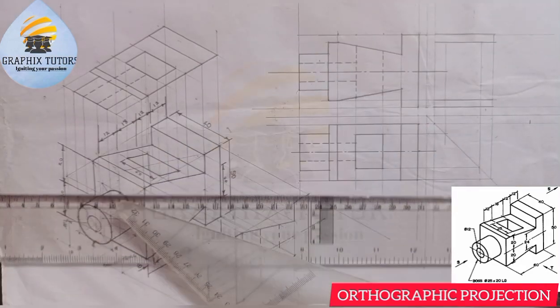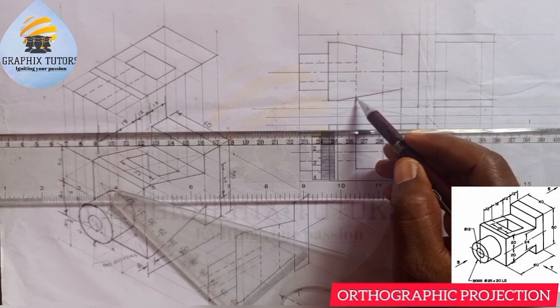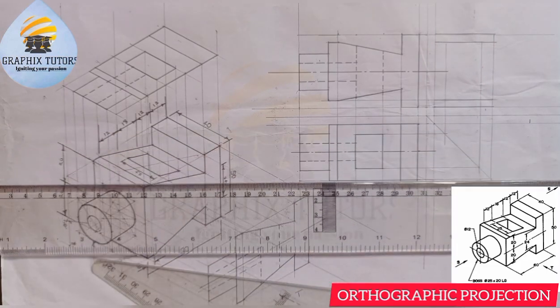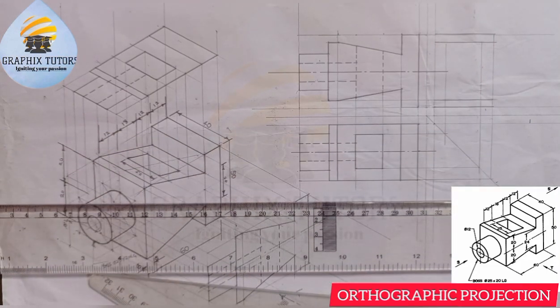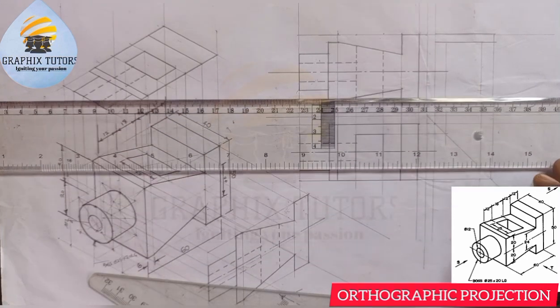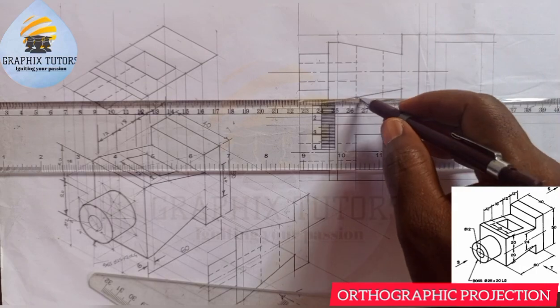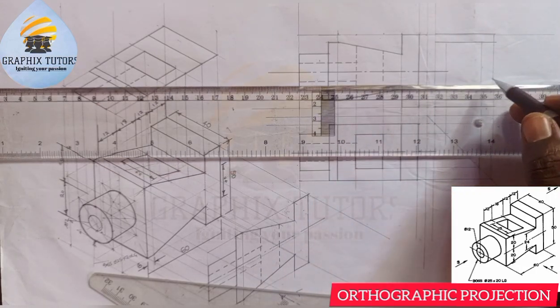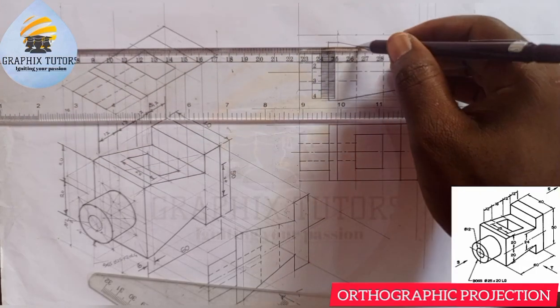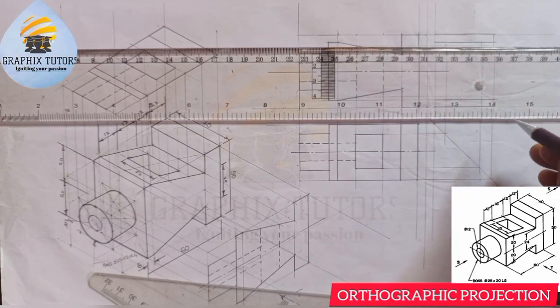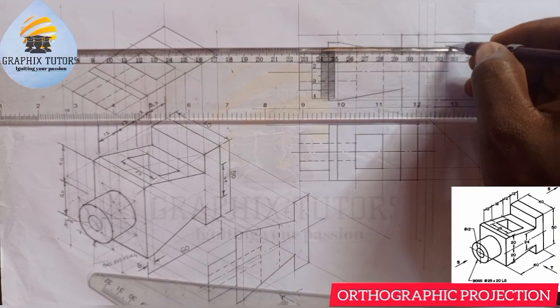So where this line meets, look at them here, we have it here, right? I can easily project that point to that point. So if I come here where it meets, here I have this, then from here I have this. So that will be a hidden line.